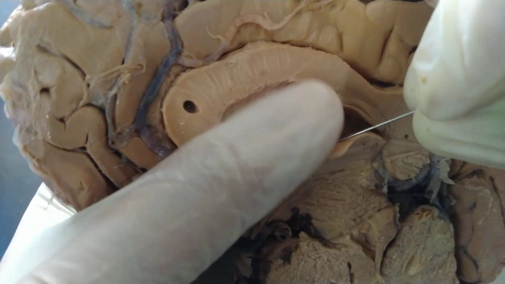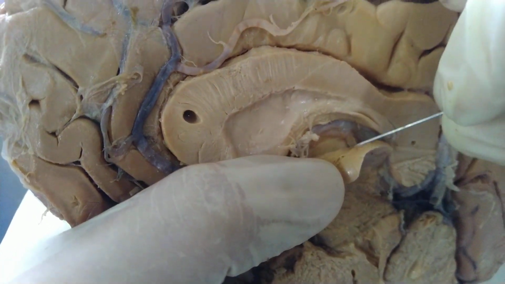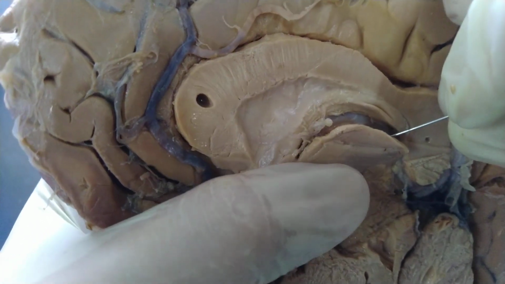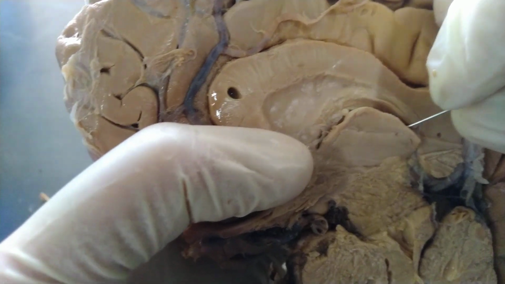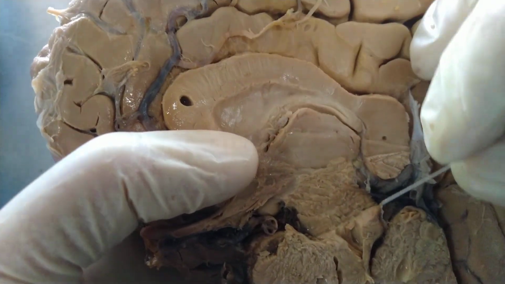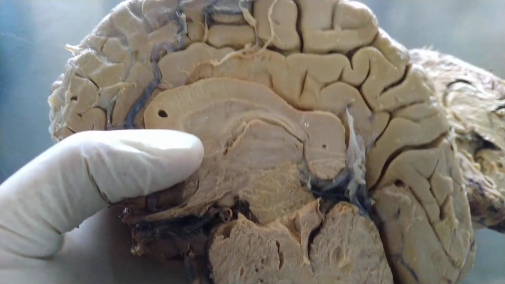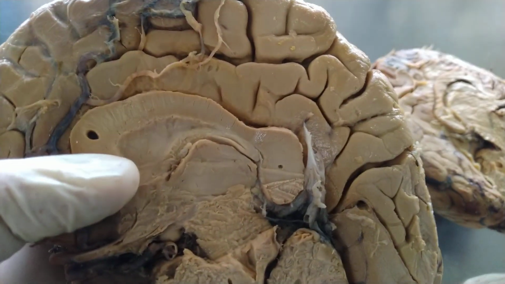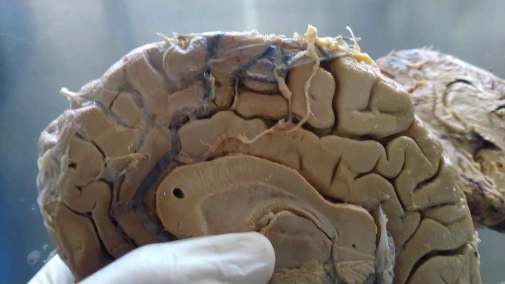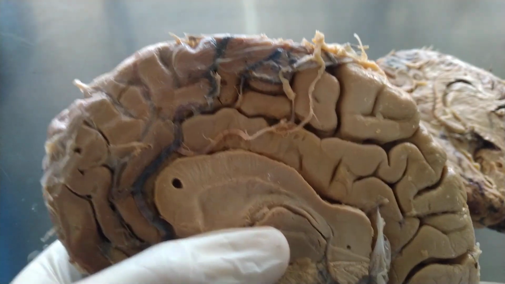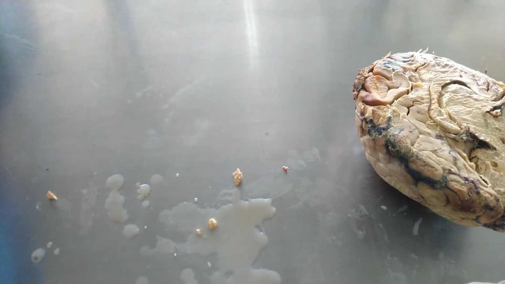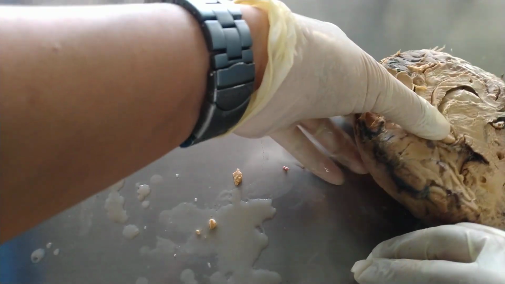You also have choroid plexus in the third ventricle, and additional CSF is formed, and then it is transported to the fourth ventricle via the aqueduct of Sylvius, or the cerebral aqueduct. Let me bring out another specimen here.